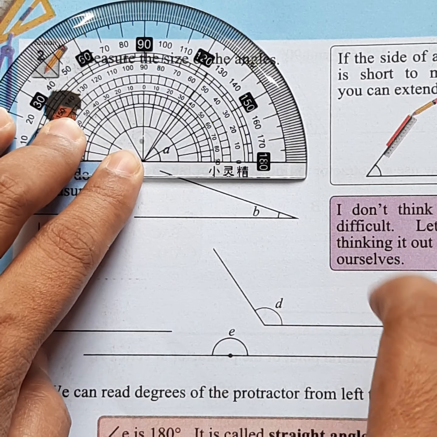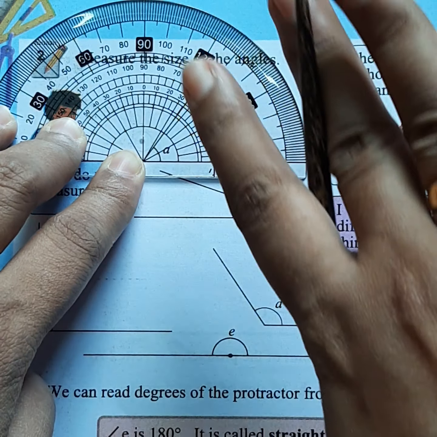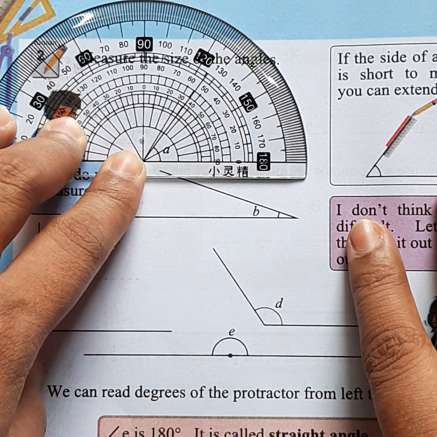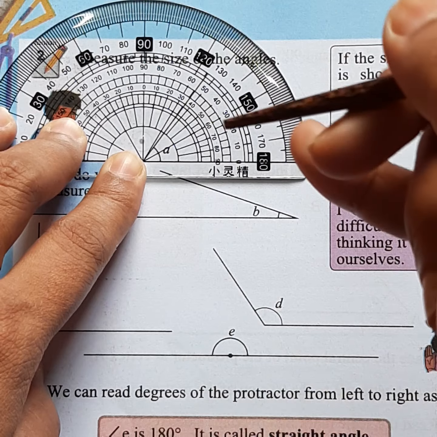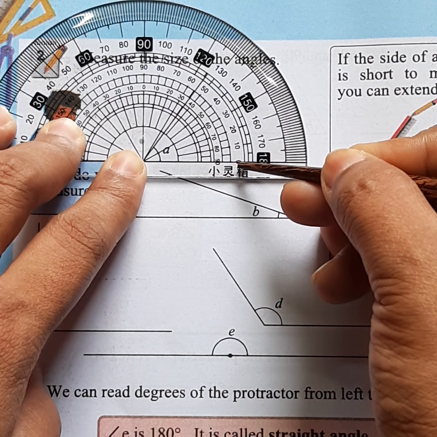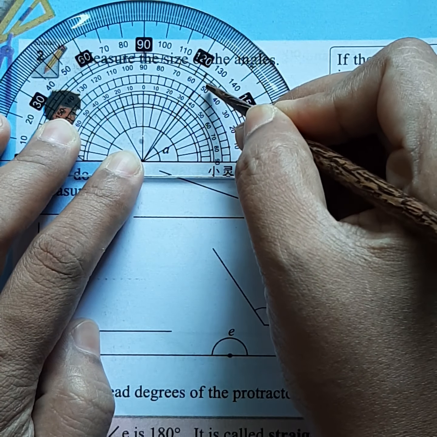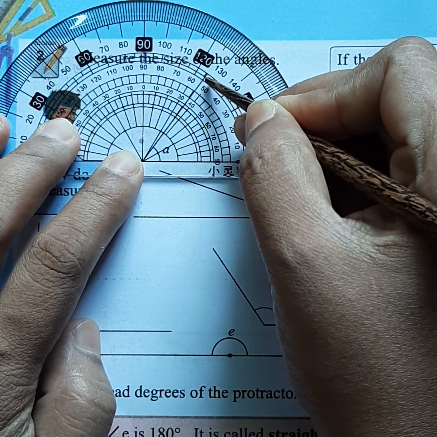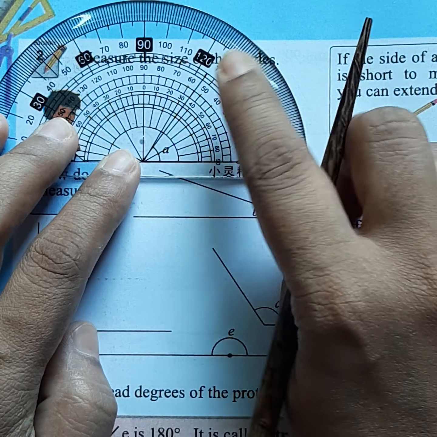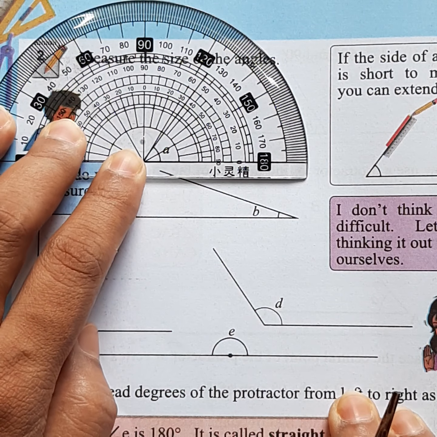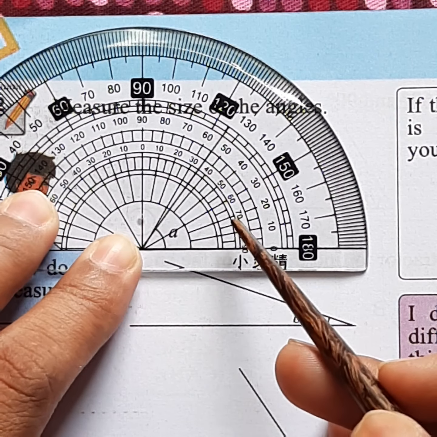As you have seen, we are going to measure the angle which is opening from that side. Our open mouth is on our right side, so we are going to start from that 0. We can see that the line is from 0 up to 50 and a half more, that means 55. That means it is 55 degrees. You can see it right now. Let me focus a little. Now you can see it clearly.